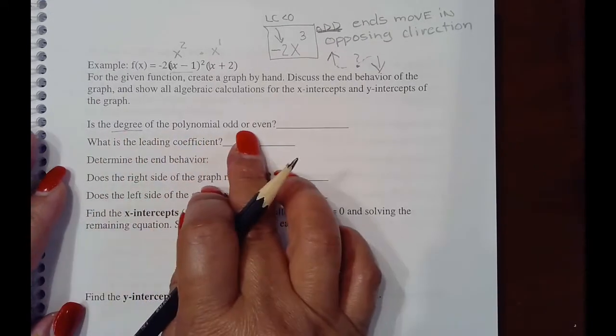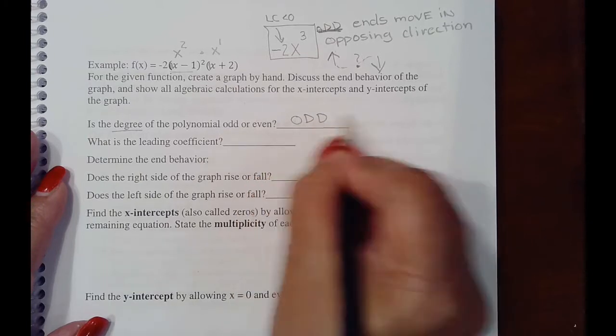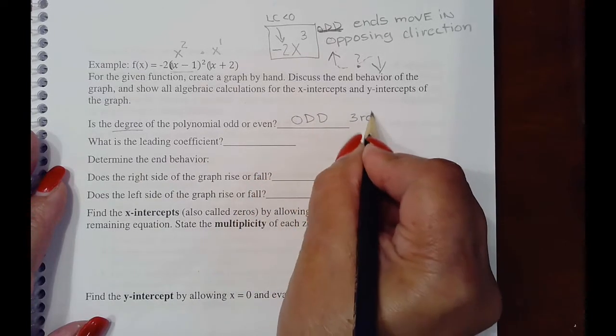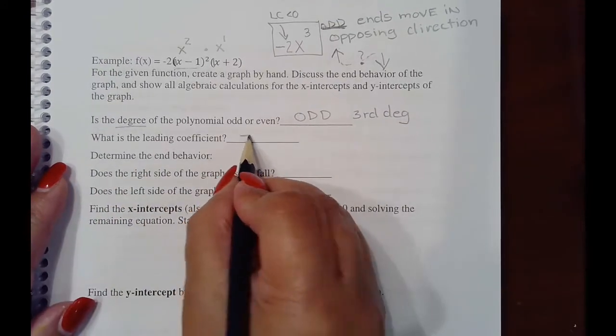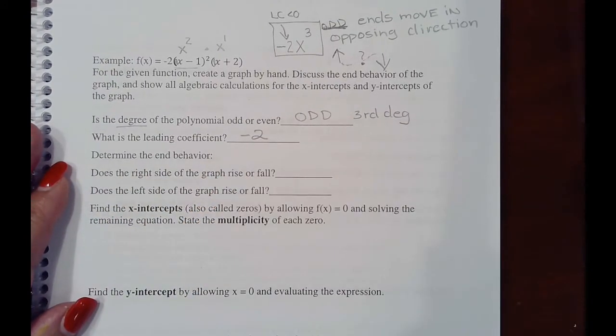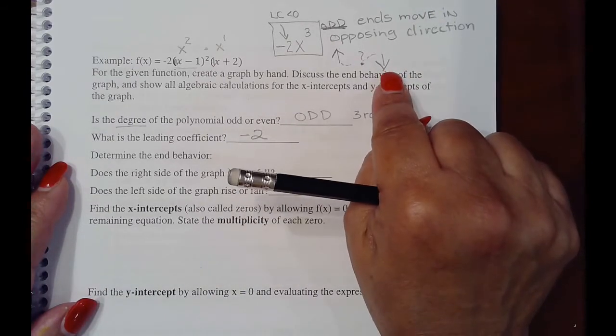So is the degree of the polynomial odd or even? It is odd. It's third degree, as I discussed up above. What is the leading coefficient? -2. Determine the end behavior. Does the right side of the graph rise or fall? This is the right side right here.